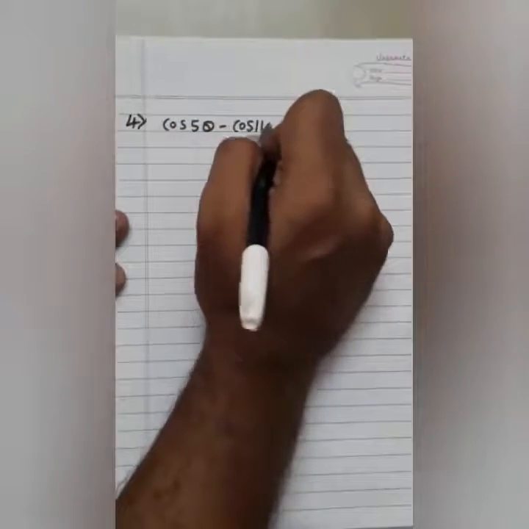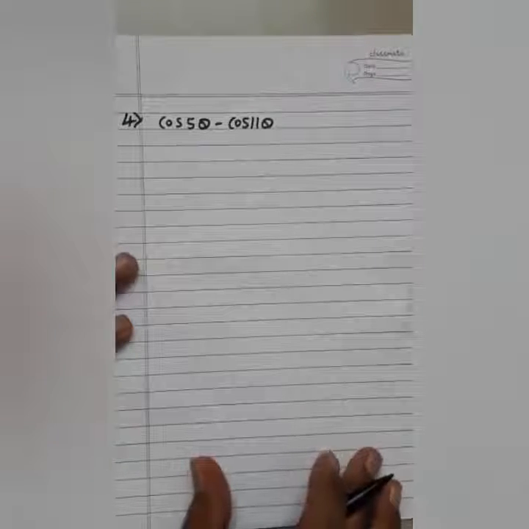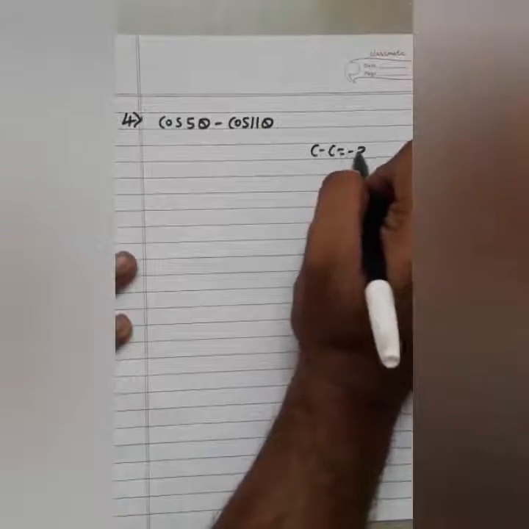Here the cos minus cos form is present, and cos minus cos means the minus 2 sin sin identity applies here.